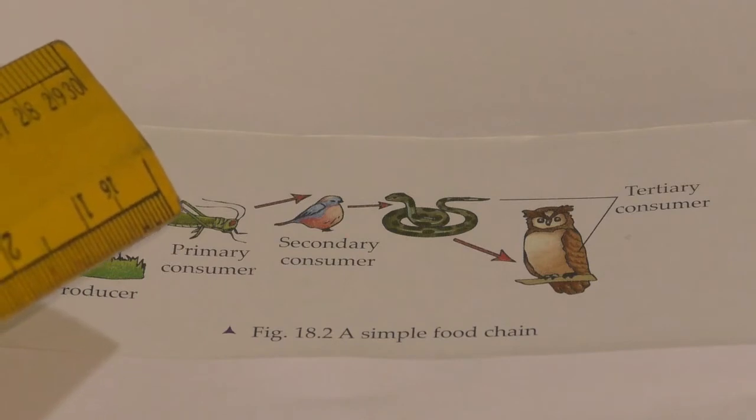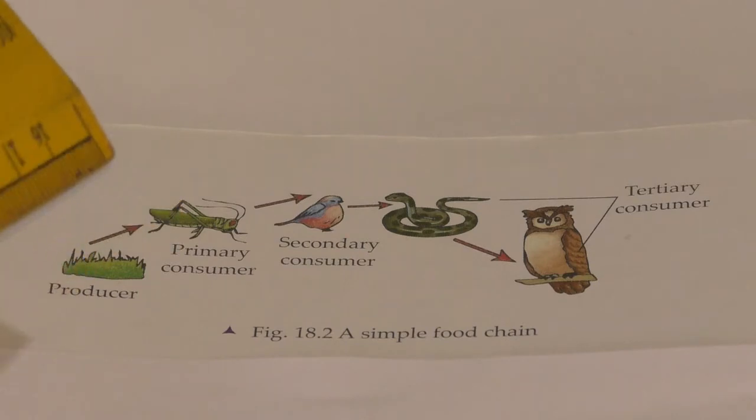Then scavengers such as jackals, hyenas and vultures consume the dead animals and the leftovers of the carnivores.